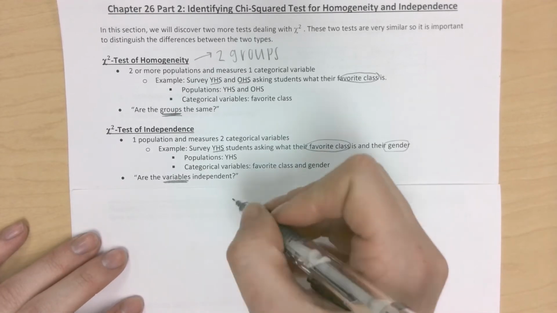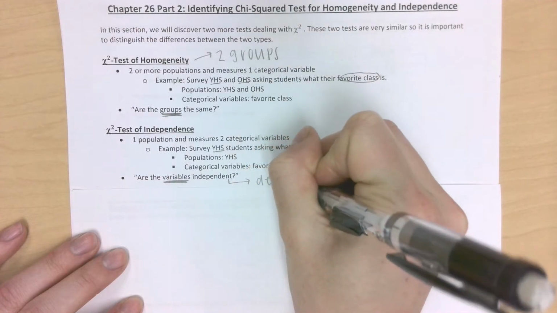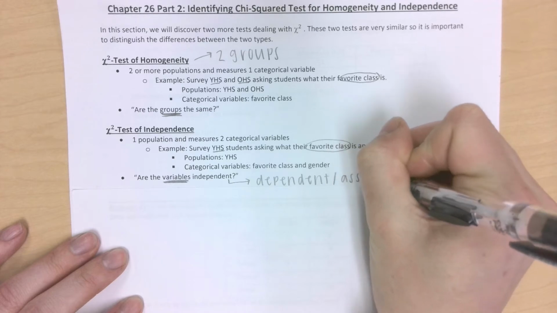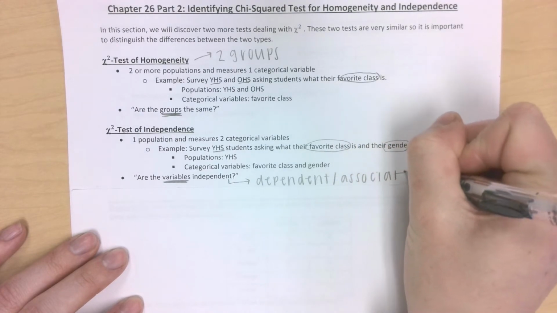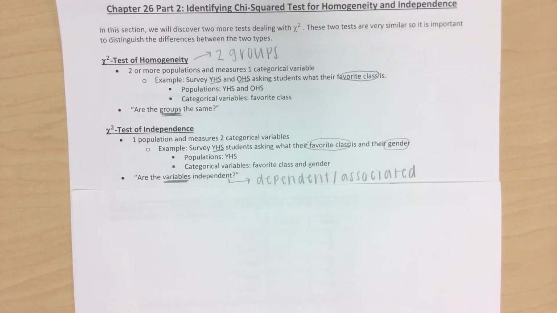If things are not independent, then oftentimes we will say they are dependent. I often like to use the word associated. If two variables are associated or dependent, then one is impacting the other. So perhaps your gender does impact your favorite class. Maybe boys are more likely to like history than girls. That would mean that your favorite class is dependent on your gender.